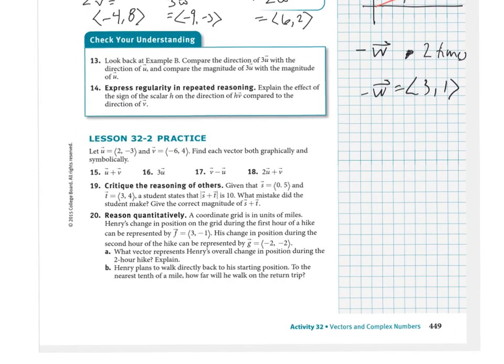Your assignment is here on page 449, and we're going to do today 15 through 20 on page 449. Make sure you're keeping your homework somewhere where you can find it, because you will be asked to give me some of those answers when we come back from spring break.